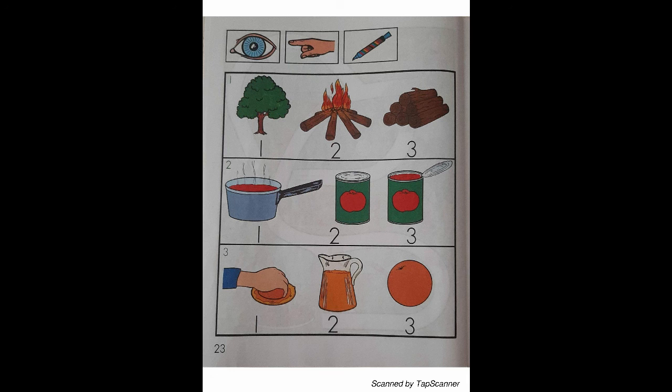Look at row 3. With your finger, point to each picture that shows what happens to the orange first, second, and third. With your marker, draw a line from what happened to the orange first to the number 1. With your marker, draw a line from what happens to the orange second to the number 2. With your marker, draw a line from what happened to the orange third to the number 3.